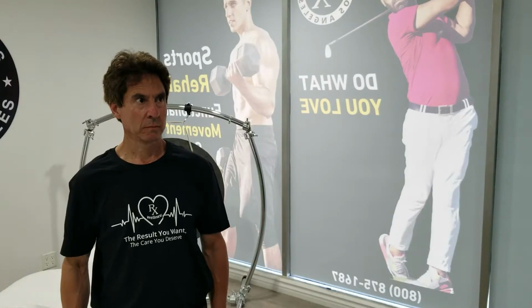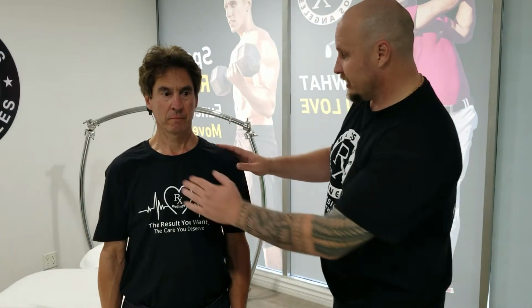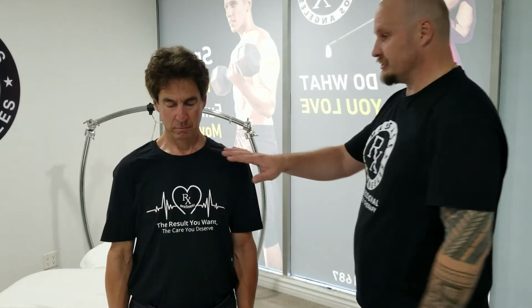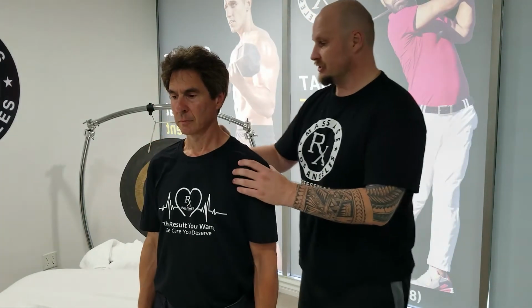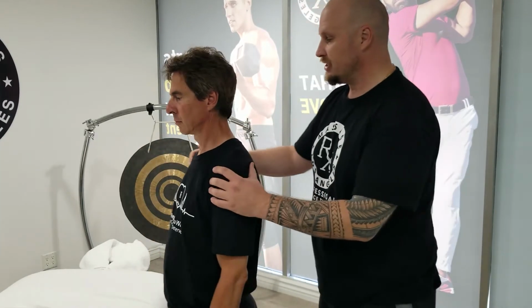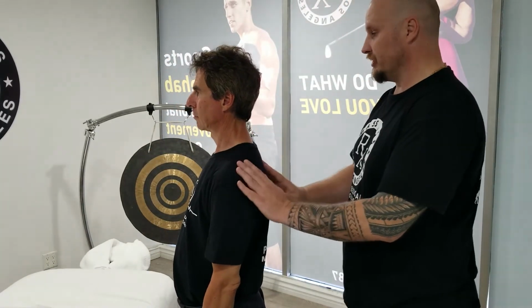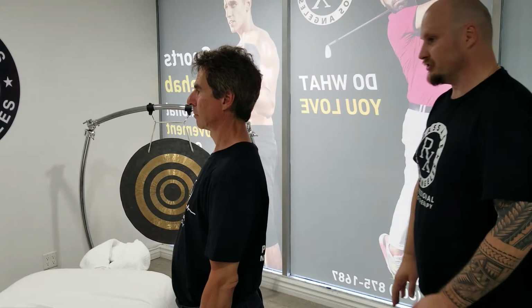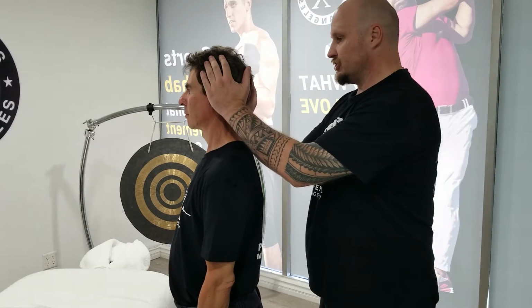Case study, upper body. Today we're going to work on the neck, and as you can see on camera, what I'm looking for here is the postural assessment with David. If he turns this way, side position for me, his head is a little bit forward. And what I'm seeing is the head is shifted right in here.